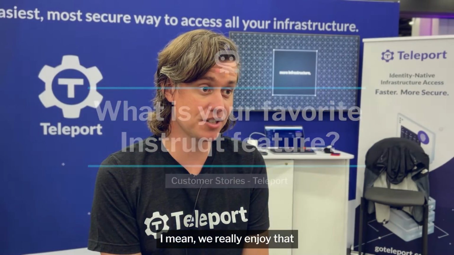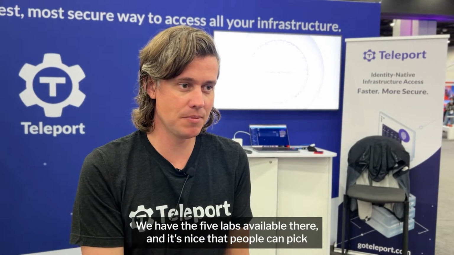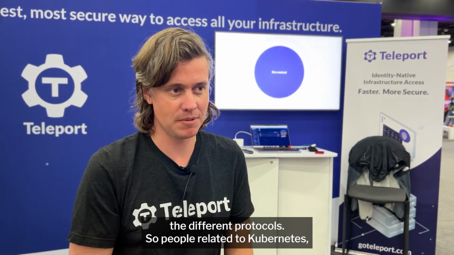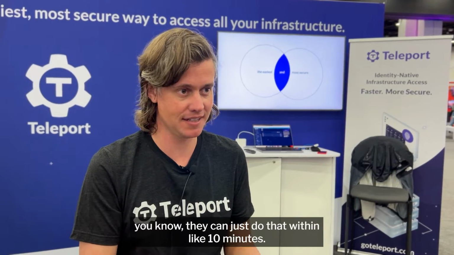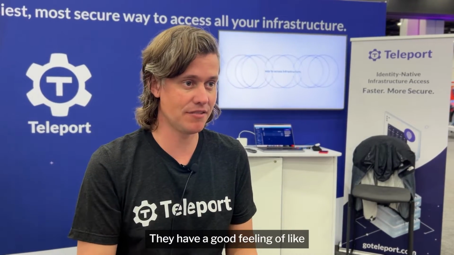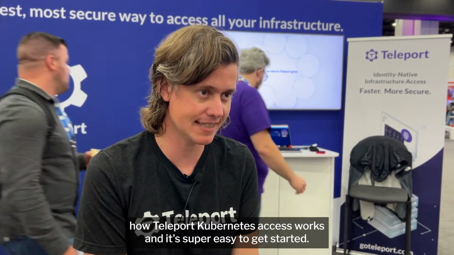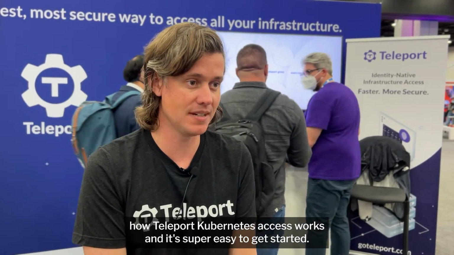I mean, we really enjoy that we can just make our labs available to anybody. It's goteleport.com/labs. We have the 5 labs available there. And it's nice that people can pick the different protocols. So people who are really deep into Kubernetes, they can just do that within 10 minutes. They have a good feeling of how Teleport Kubernetes access works. And it's just super easy to get started.